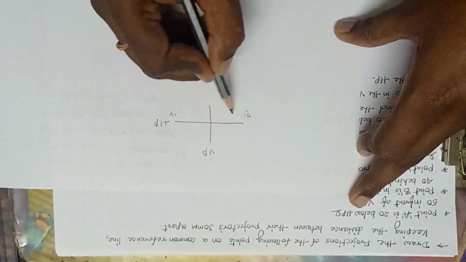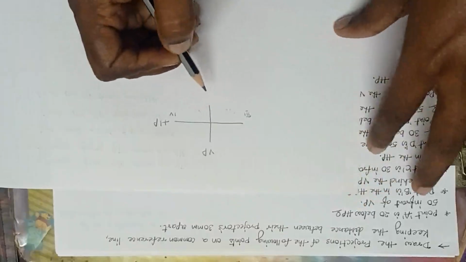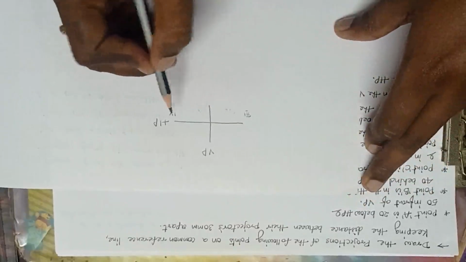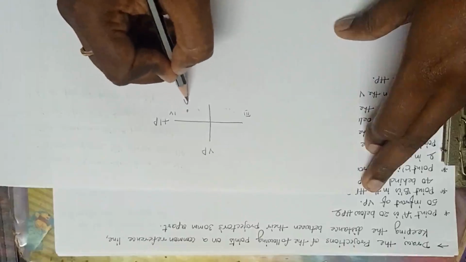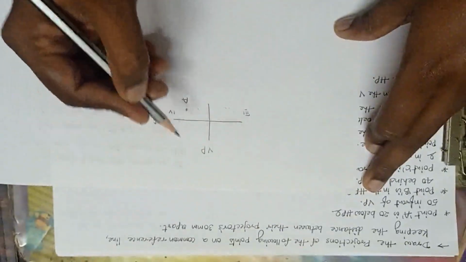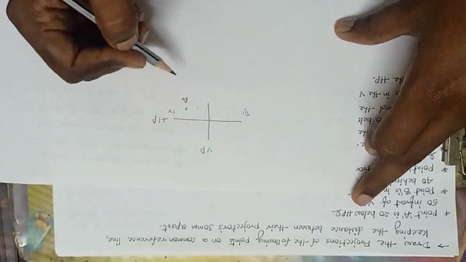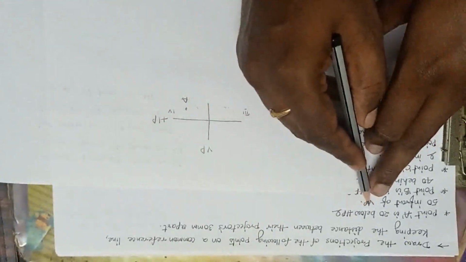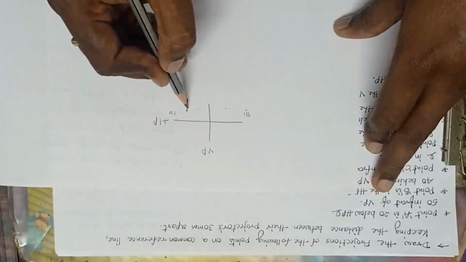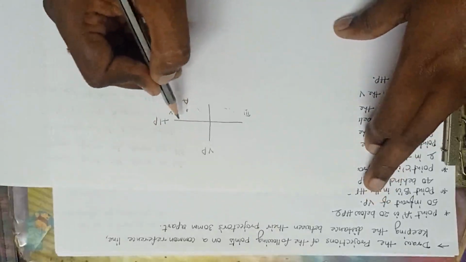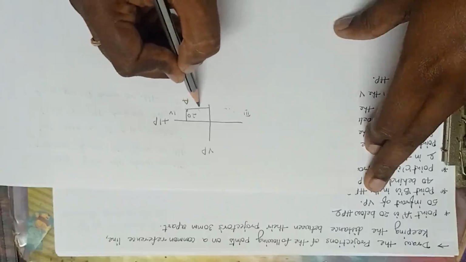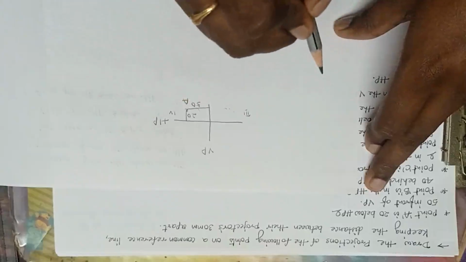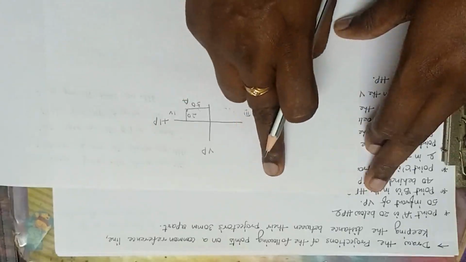Below HP means below. Okay, next what is saying? It is in front of VP. In front of VP means either 1st or 4th. So the point A is falling in the 4th quadrant. In front of means in front of. This is 1st or 4th, and below means 4th or 3rd. So according to the combination of this, we'll get the 4th quadrant. So point A is 20 below the HP, so this is 20, and 50 in front of VP, so this is 50. So I have to assume like this, and I have to draw in the 4th quadrant.